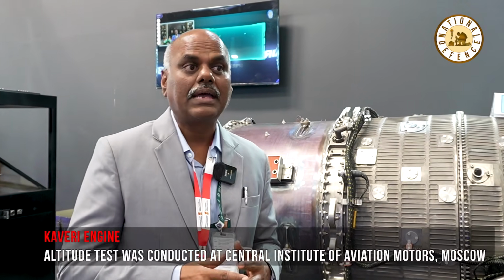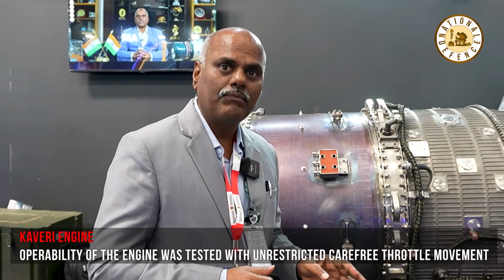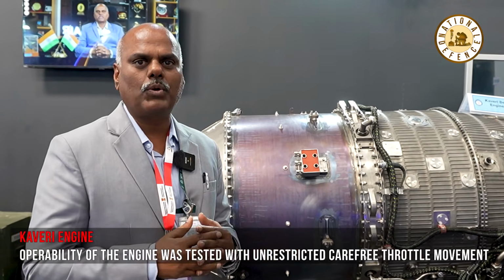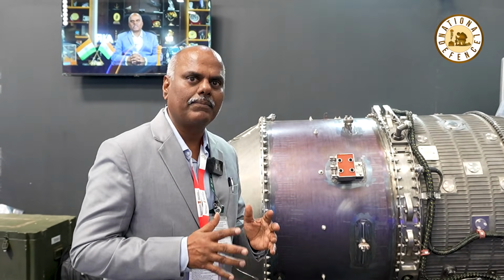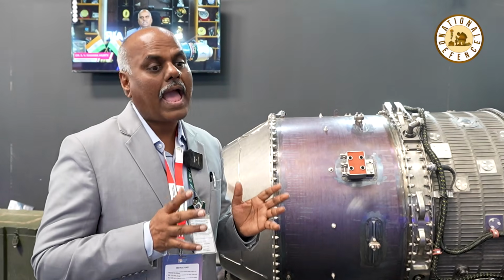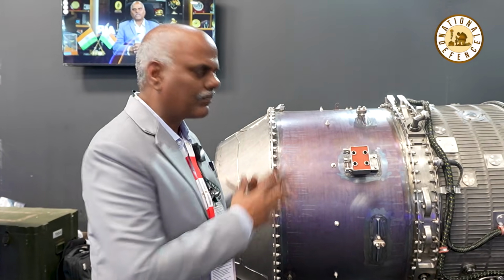So these are the specific technologies we made, and we integrated and tested the engine at GTRE. We have altitude tested the engine at Central Institute of Aviation Motors, CIAM, Moscow, Russia. There, on the unmanned combat air vehicle flight test envelope, we have tested the whole thing. Then we have demonstrated the performance and operability of the engine with unrestricted carefree throttle movement, which is very much required. We have completed the testing, and we have completed 50 azimuth cycles, which gives the confidence on the structural integrity of the engine.